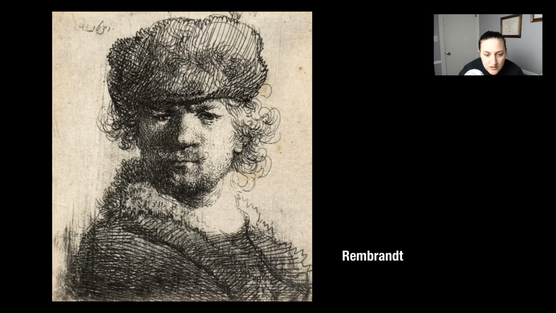Okay. Some more artists. Rembrandt. Look at all this mark making up here. We have a lot of combination of uses of mark making here where we don't really fit necessarily in one of the categories that we just talked about. With Rembrandt, he's using, and all these artists are using, all of them interchangeably and in their own way, right?